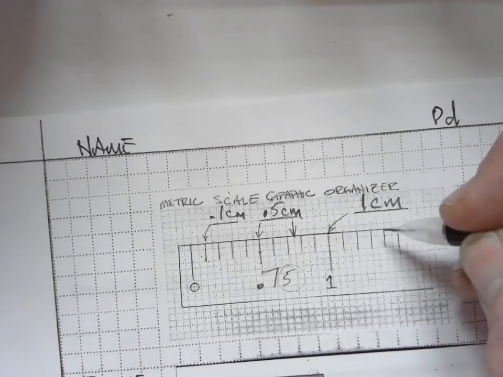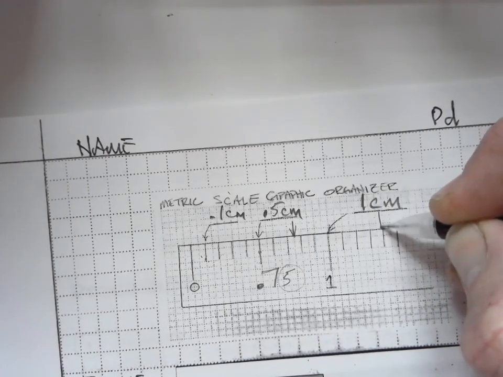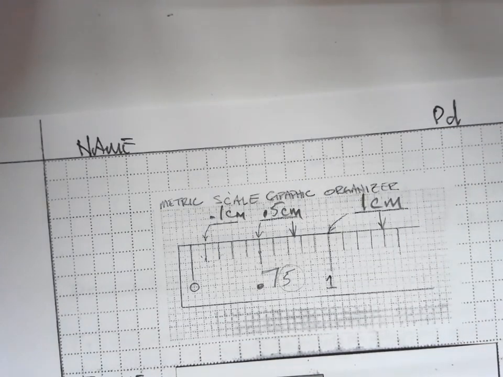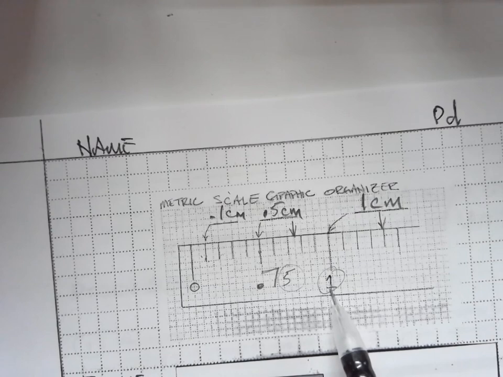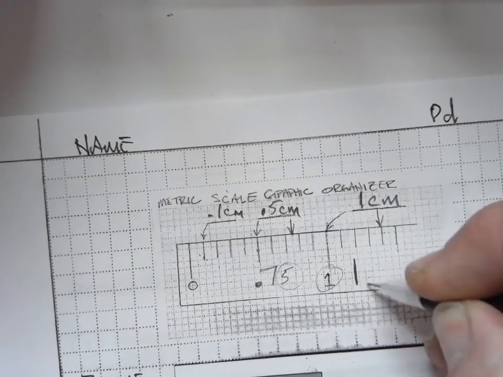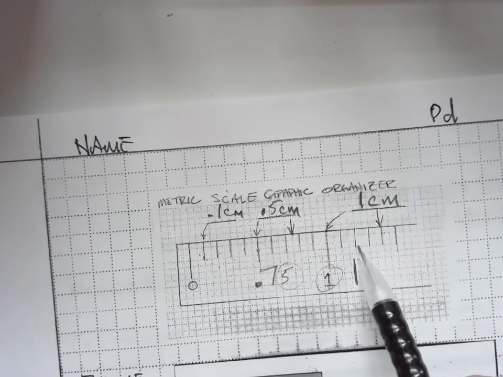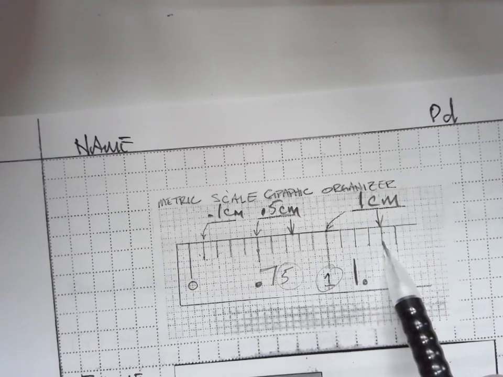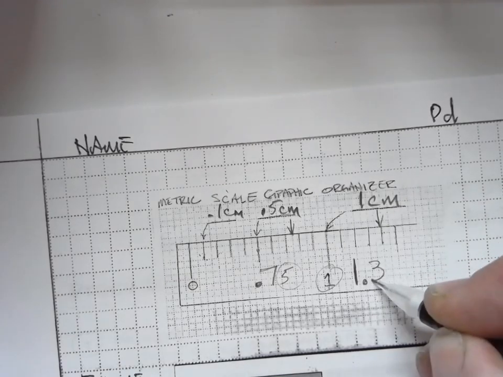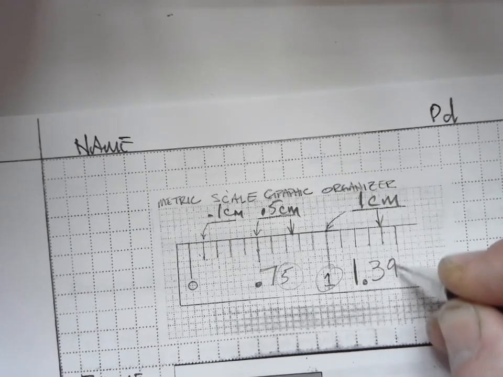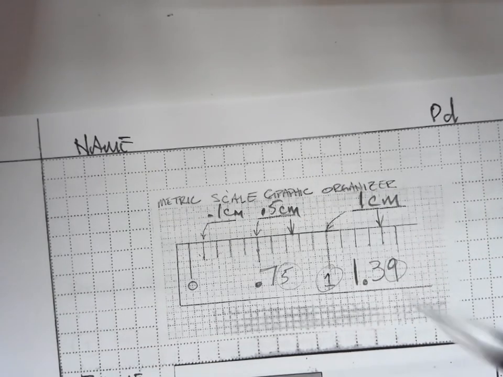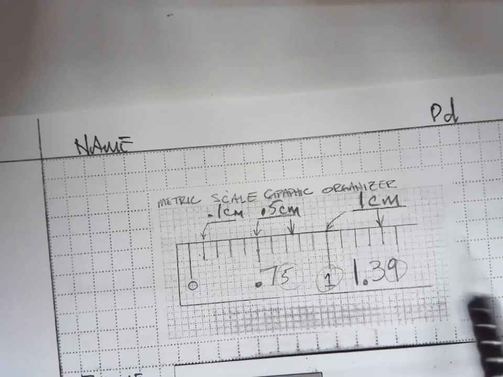But what if a measurement is, say, like here? Almost to this one, but not quite. Well, it's 1 centimeter, so that's a whole number. 0.1, 0.2, 0.3. It doesn't make it to 0.4, so that's 1.3, and then it's almost to 4, so we're going to say that's 1.39 or something. Now, somebody else might say 1.38. Somebody might even say it's 1.4. My eyes aren't good enough. Sometimes I don't always pick up exactly where it is.